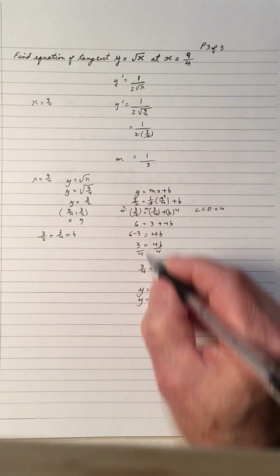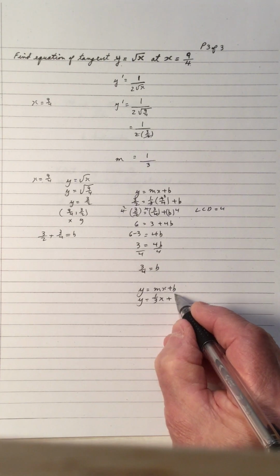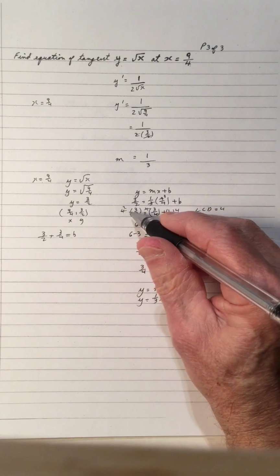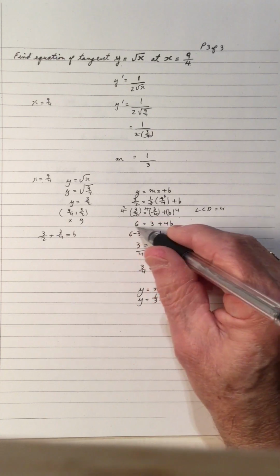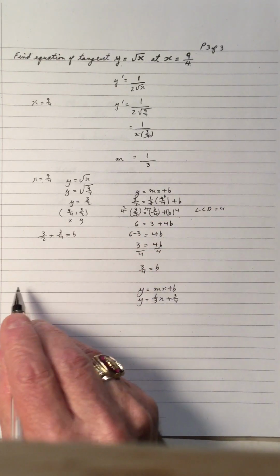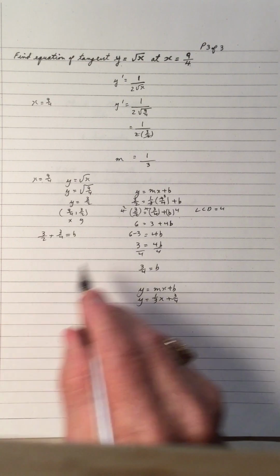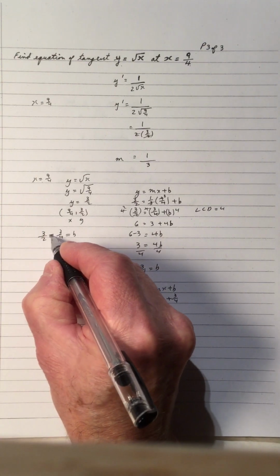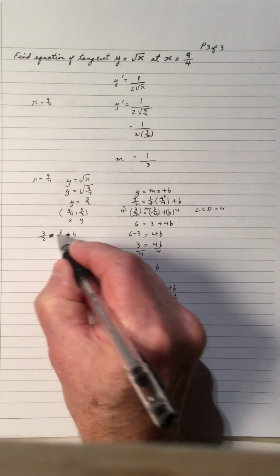So the equation is y equals mx plus b. The slope of the tangent is 1/3, so it's 1/3 x, and the y-intercept is 3/4. So because I had an equation with fractions, I multiplied by the LCD, so all my fractions disappeared because I canceled them out. Also, I wrote an equal sign there, and this is a plus sign there. I just wrote it down wrong.